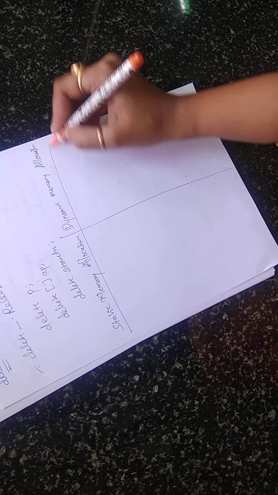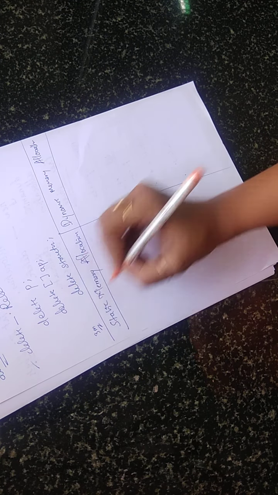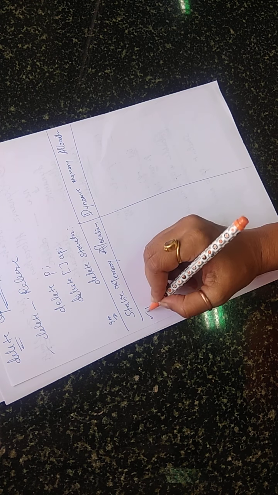This question has been asked for 3 marks: write the difference between static memory allocation and dynamic memory allocation. The first point we have is, in static memory allocation, memory space is allocated before the execution of the program. That means it is allocated at compilation time. So we will write the first difference.